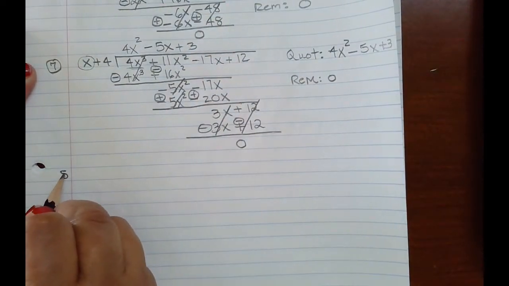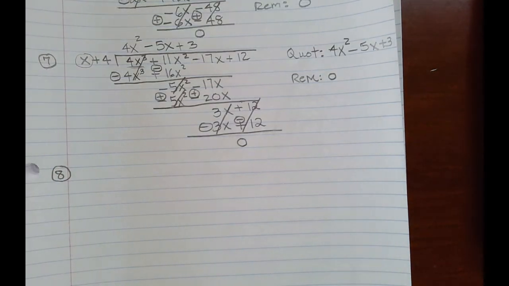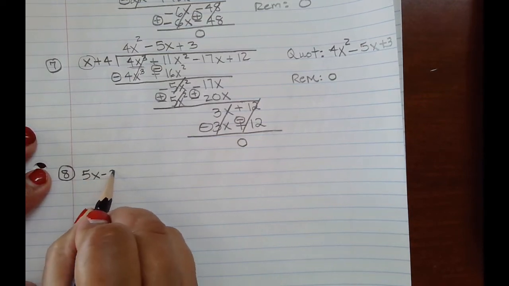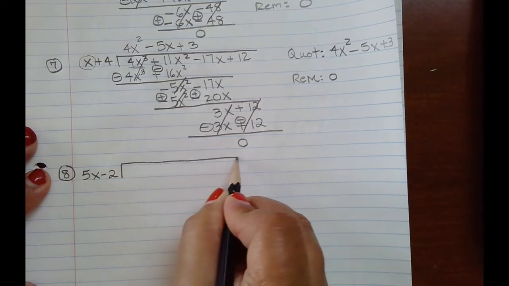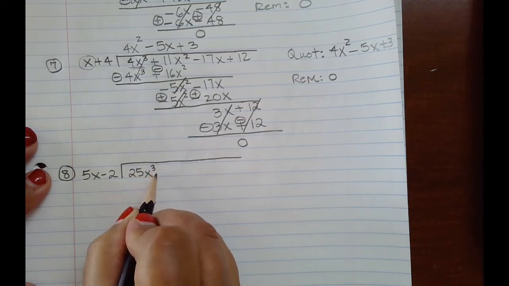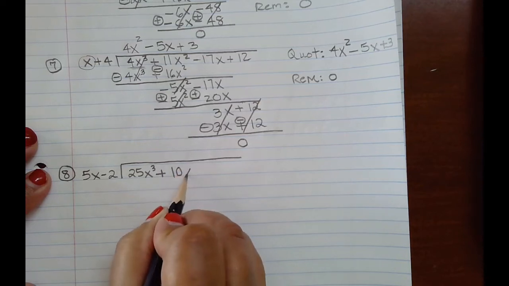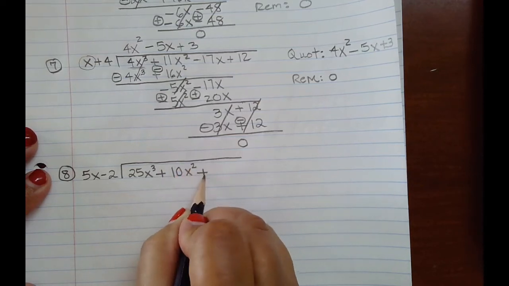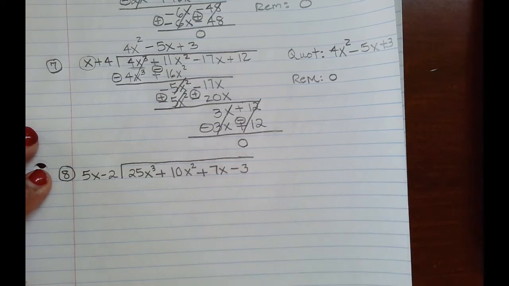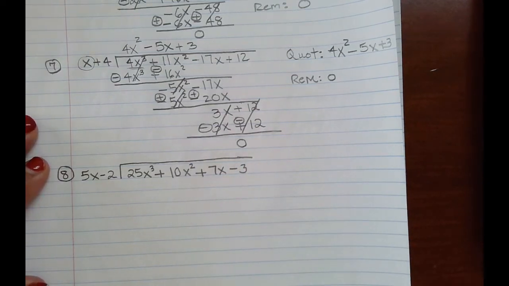Okay, moving on to number 8. In number 8, go to the next page. In number 8, we're dividing by 5x minus 2. And then the dividend is 25x cubed plus 10x squared plus 7x minus 3. Let's make sure I copied it right. 5x minus 2. Okay, so moving on here.